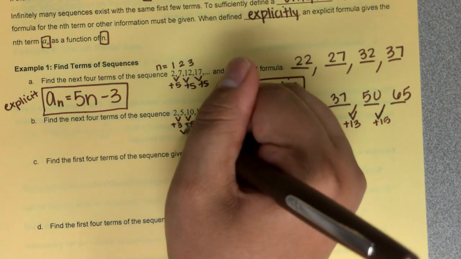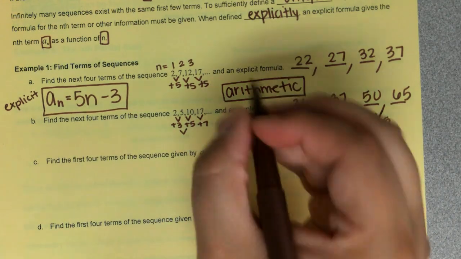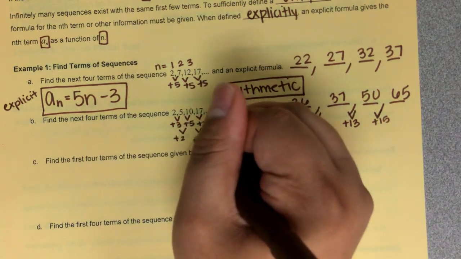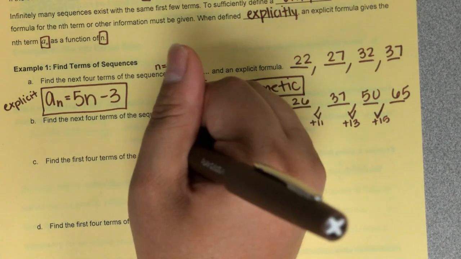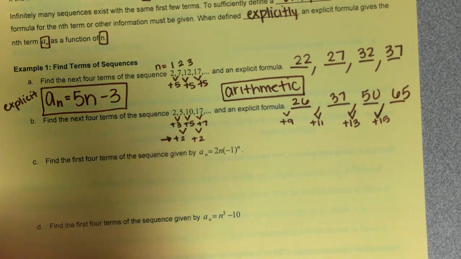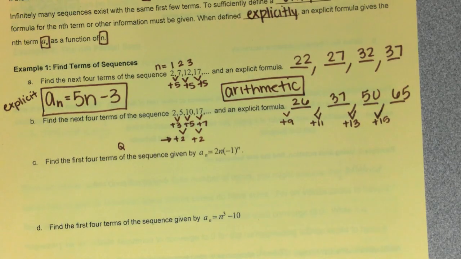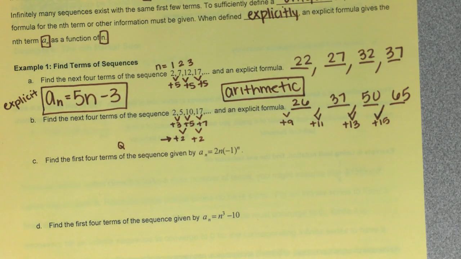What if I did this? What's happening here? Do you agree it's adding 2 for all of these? That's called a second difference. If it does that, that makes this a word you know.